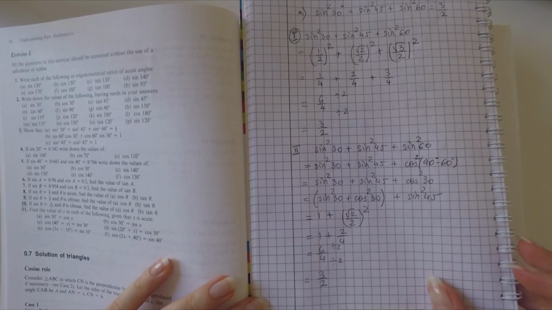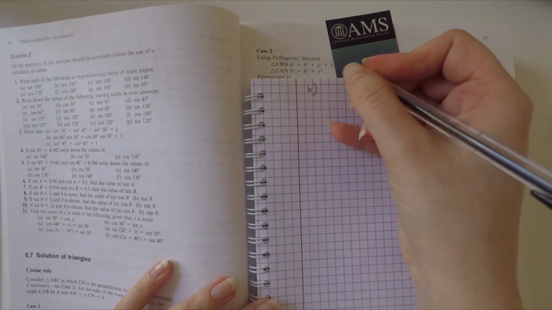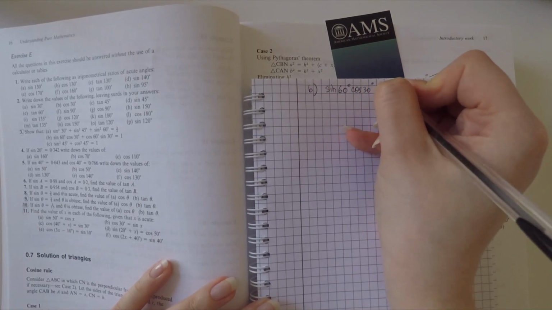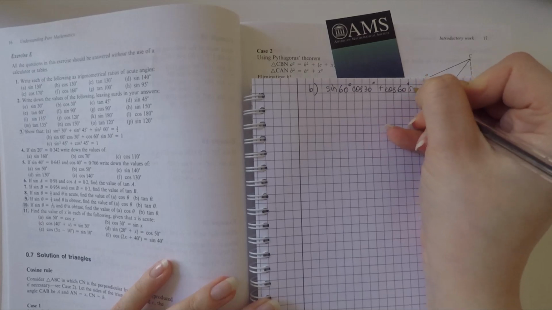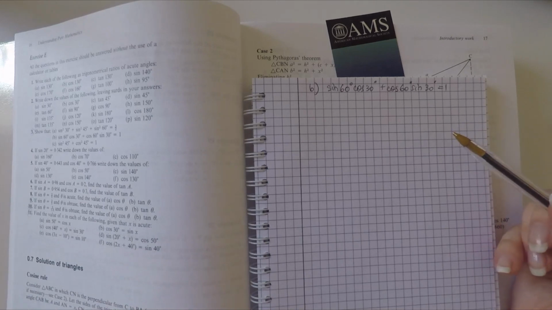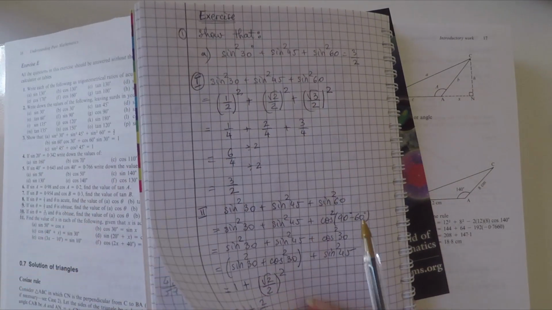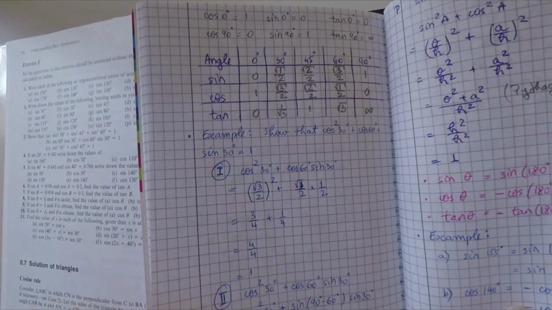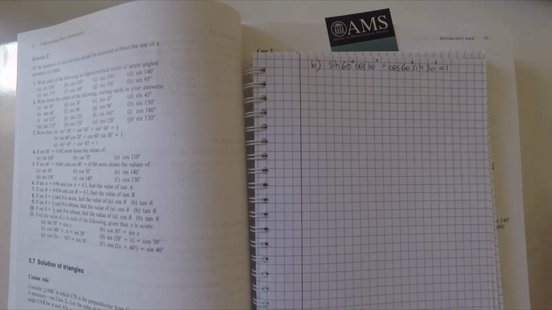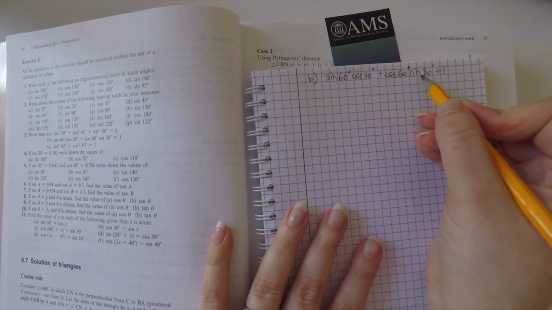Great. Next one. B. So B says sine of 60 cosine of 30 plus cosine of 60 sine of 30 equals 1. This is one of those where I know another formula that I think I haven't actually done in this chapter. Have I? No, so I'm going to write this one with a pencil. I think I'm remembering this right. I think we have sine, cosine, cosine, sine, and the same angle.